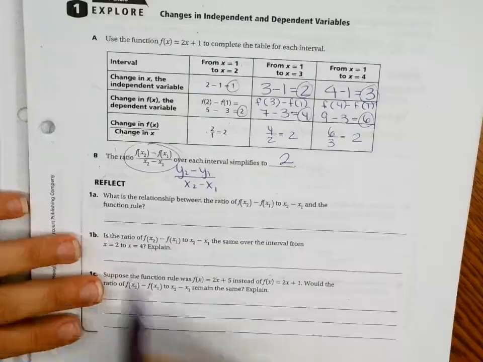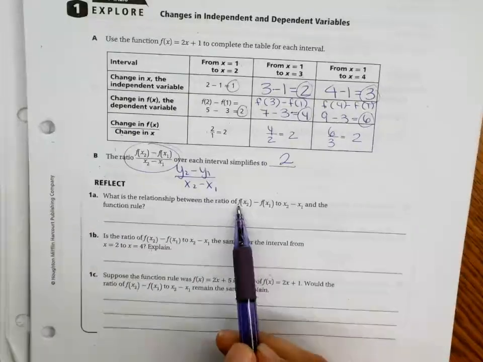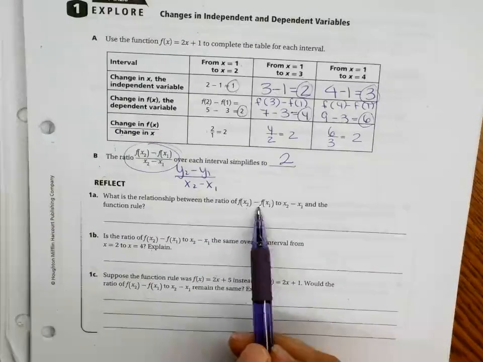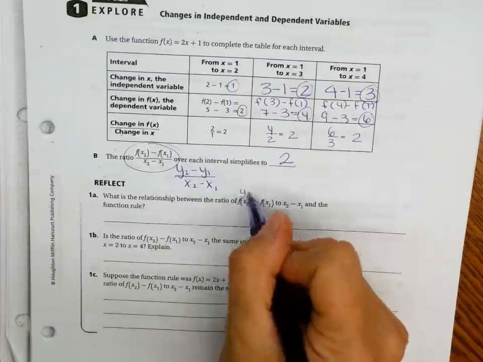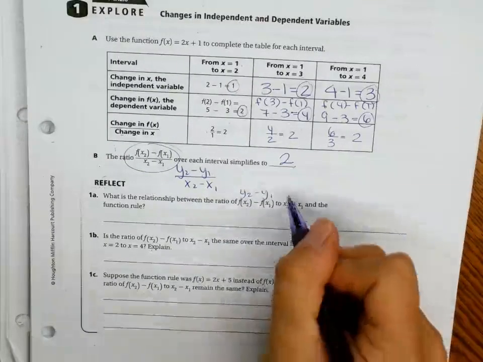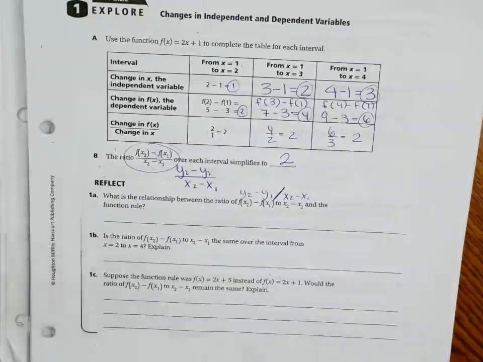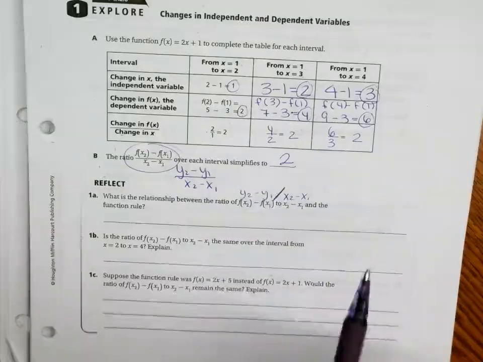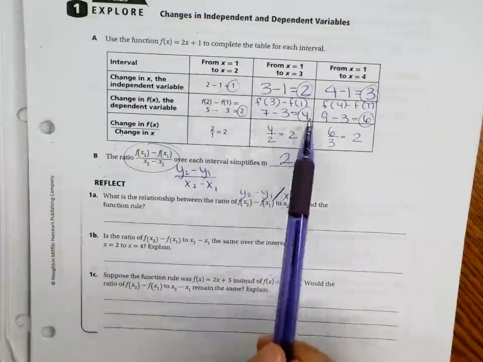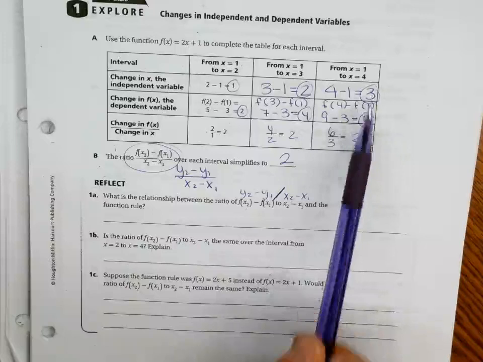What is the relationship between the ratio of f of x sub 2 minus f of x sub 1 and the function rule? So they're just saying y2 minus y1 to x2 minus x1 and the function rule. So they're just basically saying the change in y over the change in x, right? So in this function rule, 2 over 1 is 2, 4 over 2 is 2, 6 over 3 is 2.